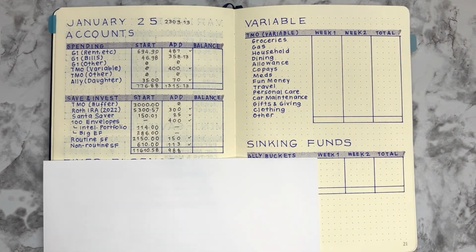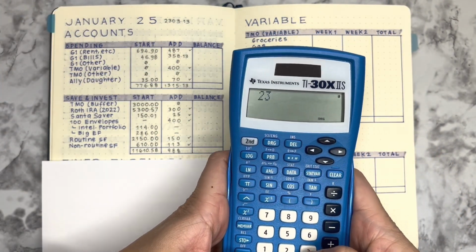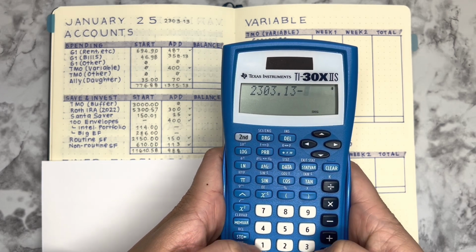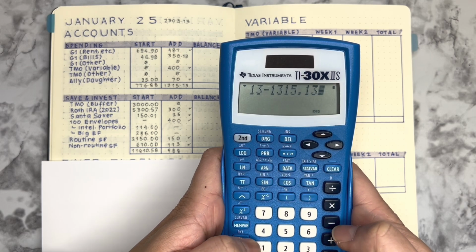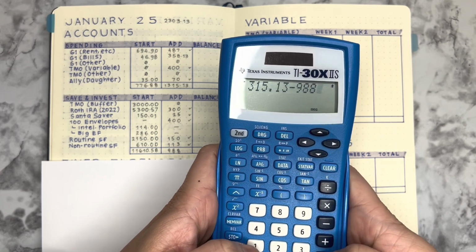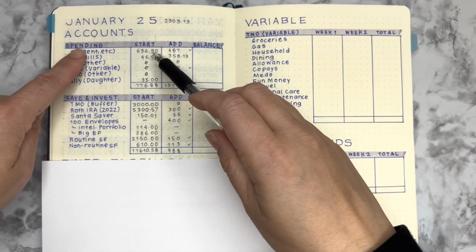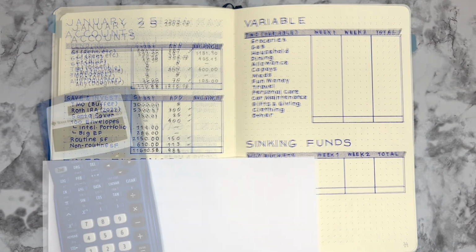I'm just going to check my math. I will spare you the little math here, but we will go with the big numbers. So 2303.13 minus 1315.13 minus 988 is 0. And I am going to add these up on the right side so I know what I'm working with.